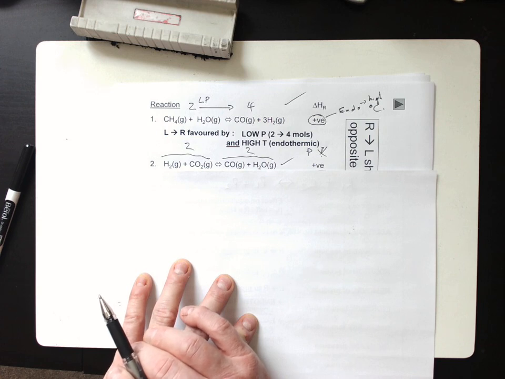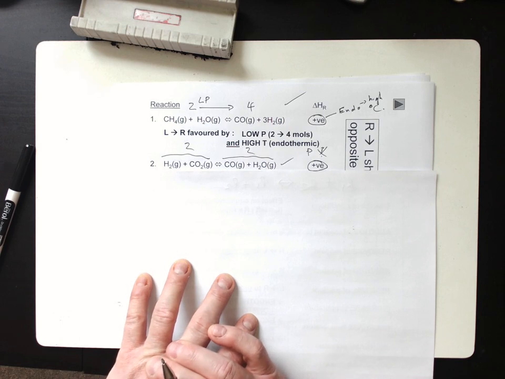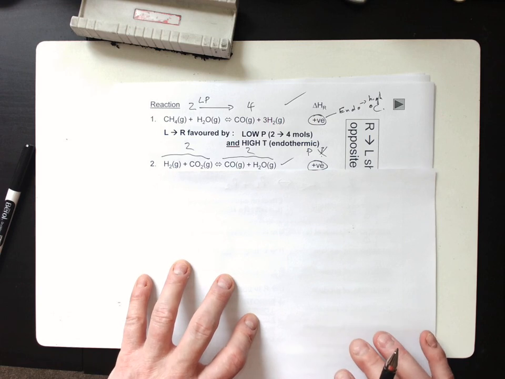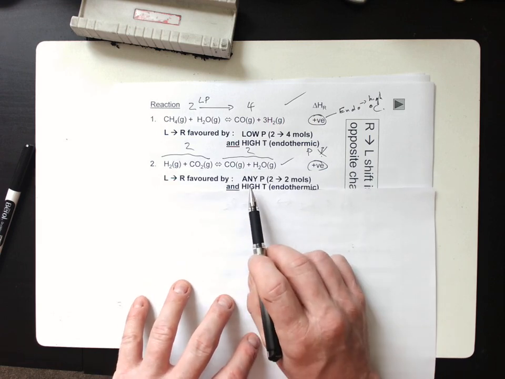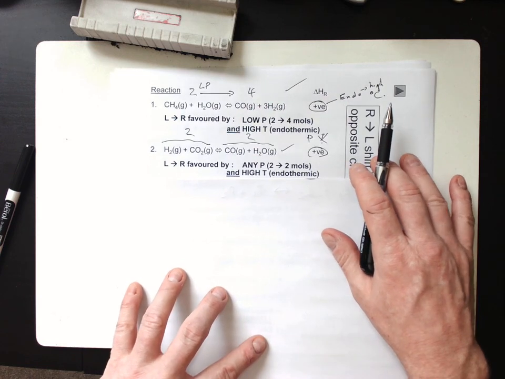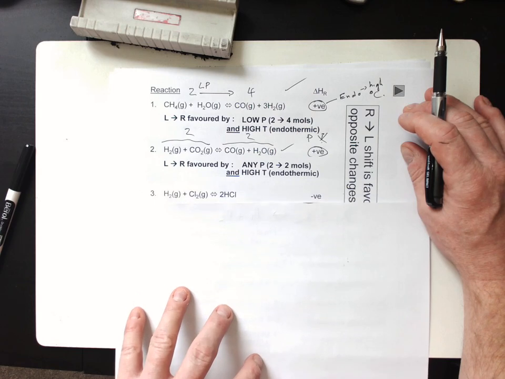Okay, it is again an endothermic reaction, and hopefully by now we're realizing that our endothermic reactions run at high temperatures because they will take in the heat. So therefore, pressure doesn't matter and the temperature needs to be high. Again, we would just run it at a high enough temperature to get a good rate of reaction. Again, I'll show you the next one.